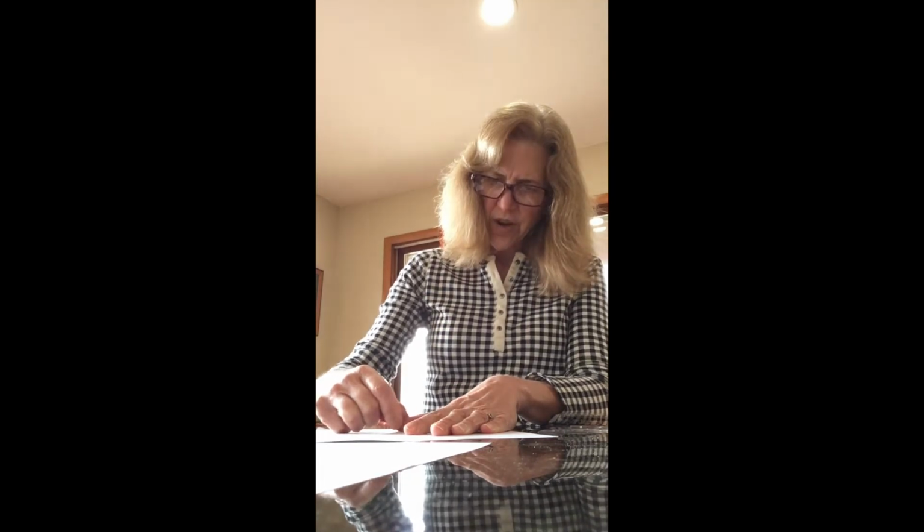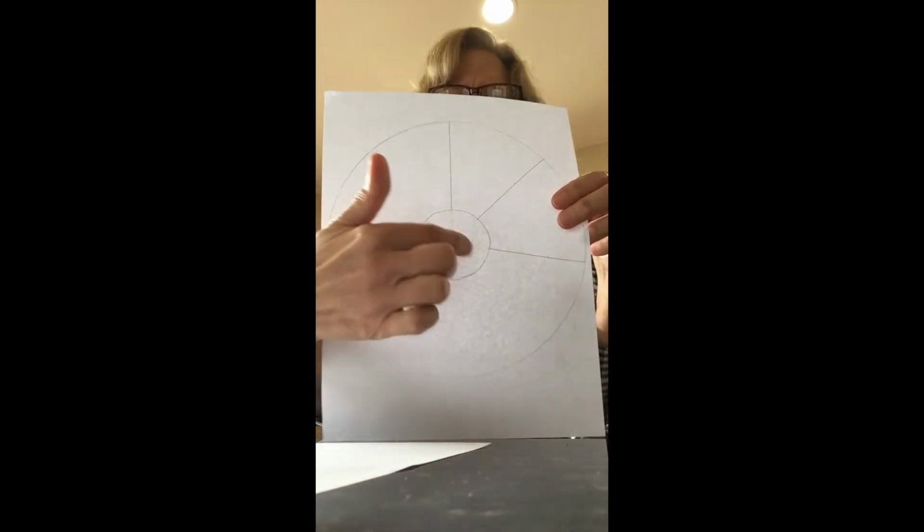This is where you draw a picture that represents sort of the entirety of what you're looking at. So you would put something in the center that represents what you're looking at. I made one as an example.